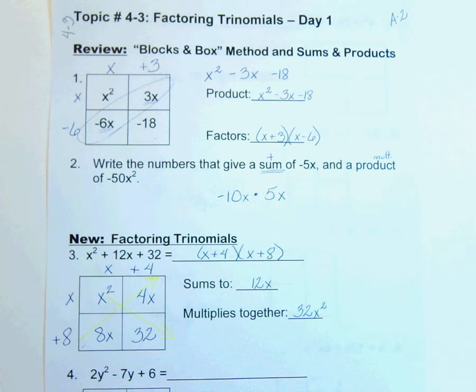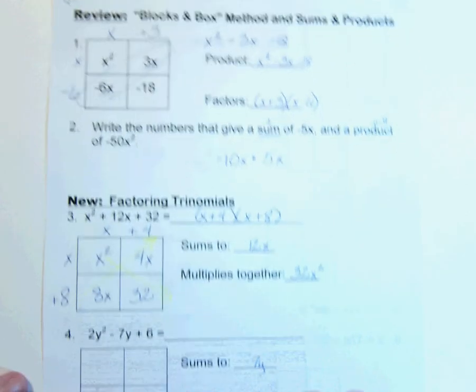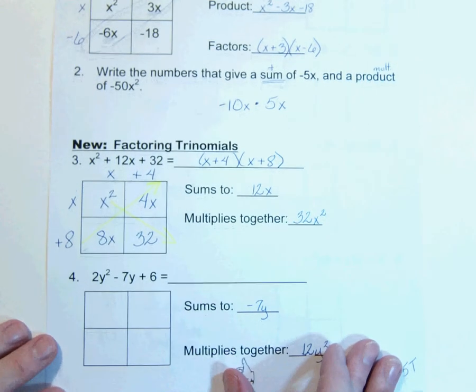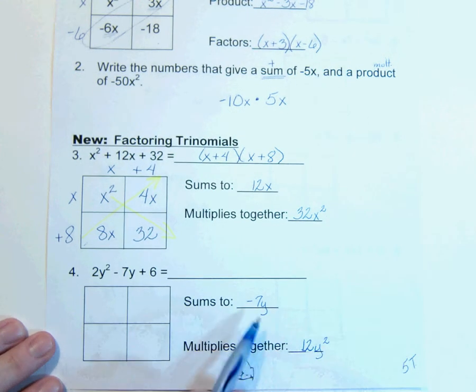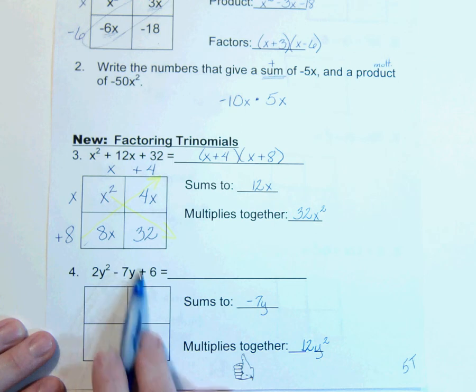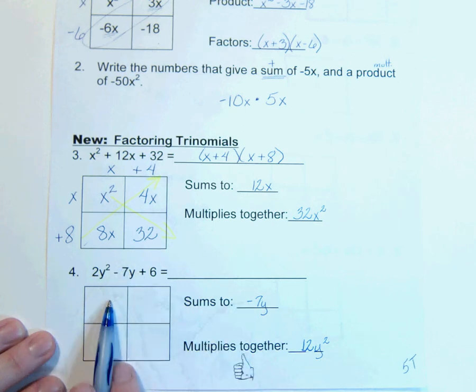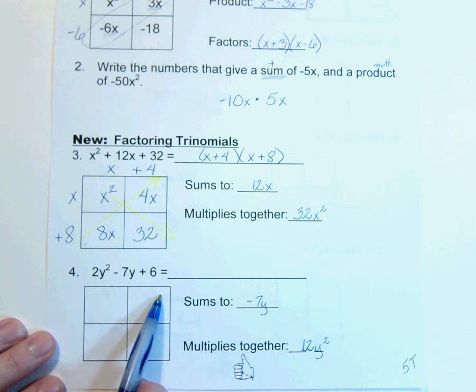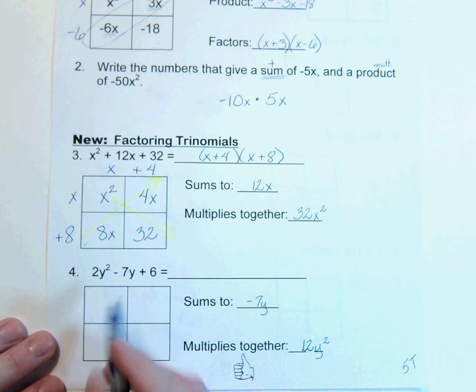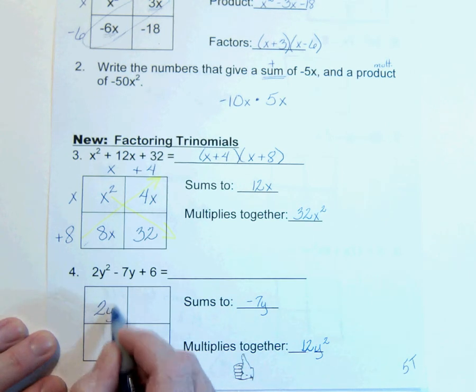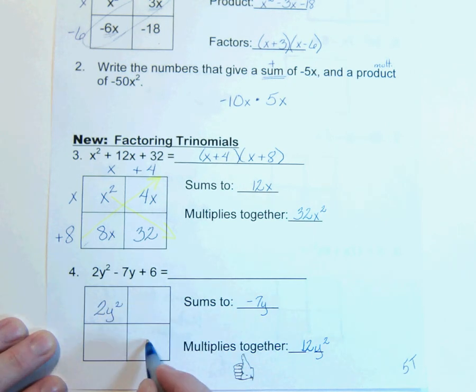The more of these we do, the easier they get to figure out. But again, the sum is going to be this middle number added, and going this direction has to give us a 12y squared, and going this direction would give you a 12y squared. First term goes in the first box. Last term goes diagonally down here.